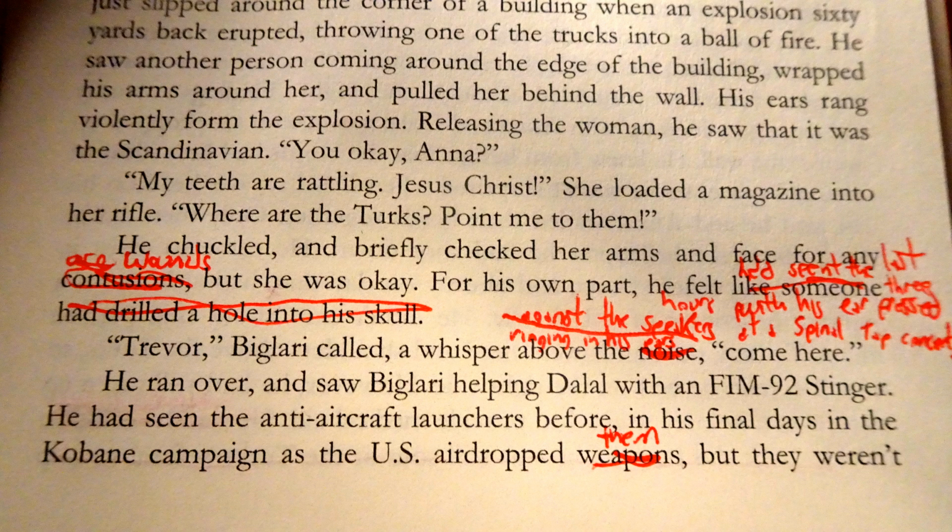So again, here's this part where they're in the middle of a war and I forget exactly what happens, but there's an explosion nearby. And so I had the line originally, for his own part, Trevor felt like someone had drilled a hole into his skull. Well, to me, that felt more like a gunshot, whereas what I actually wanted to show more is his eardrums rattling and that he's concussed. So I decided to change that whole line. For his own part, he felt like he had spent the last 3 hours with his ear pressed against the speakers at a Spinal Tap concert.